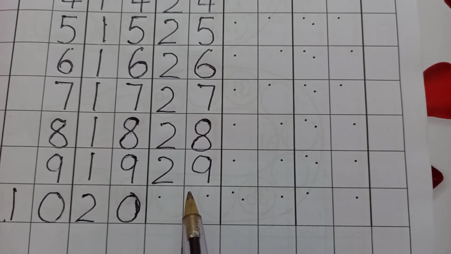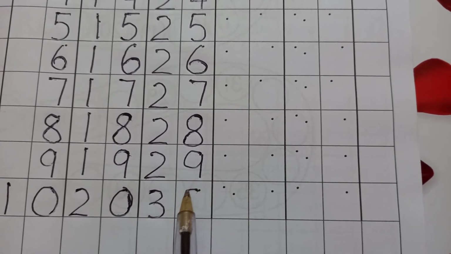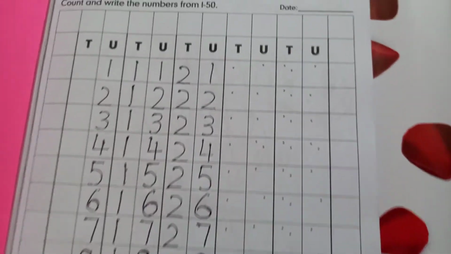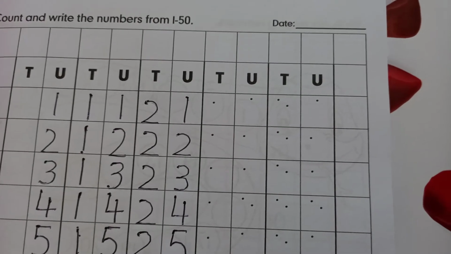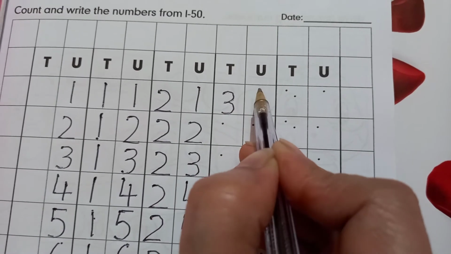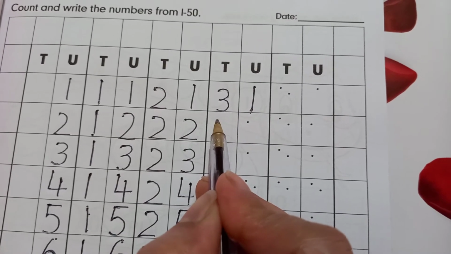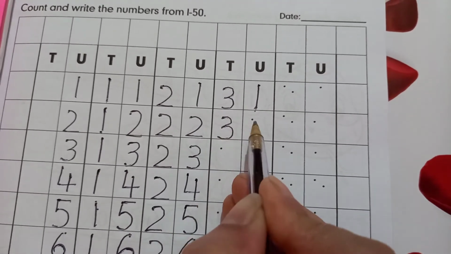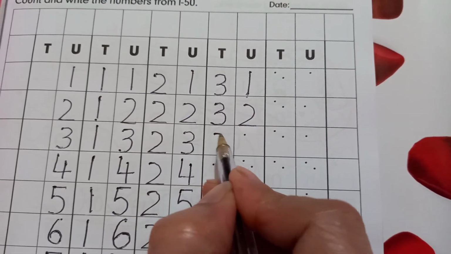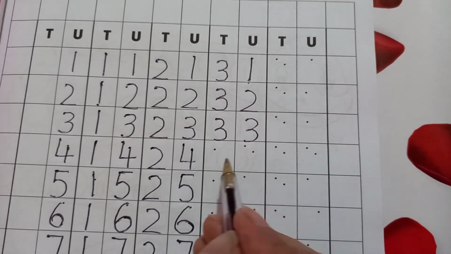3, 0, 30. And we will write 3 in the tens box and 0 in the unit box. Okay. Now come to the next line. What comes after 30? 3, 1, 31. We will write 3 in the tens box and 1 in the unit box. What comes after 31? 3, 2, 32. What comes after 32? 3, 3, 33. What comes after 33?